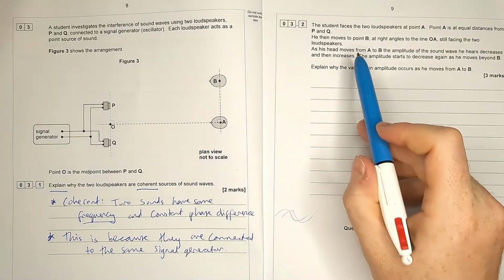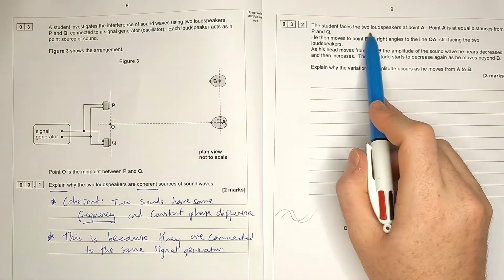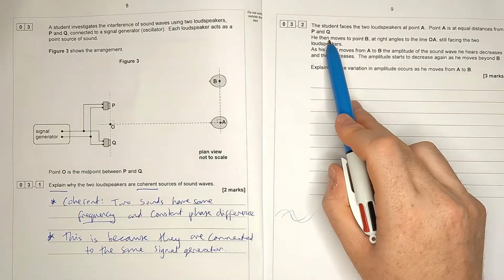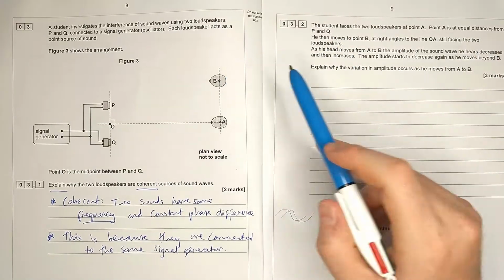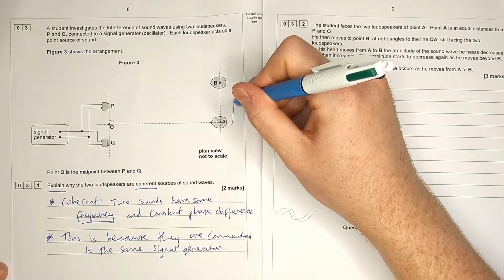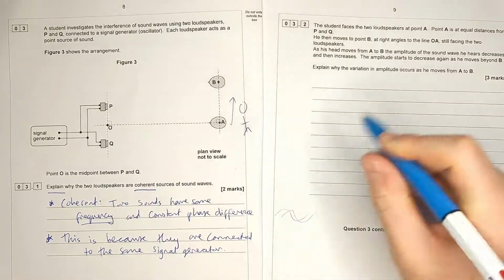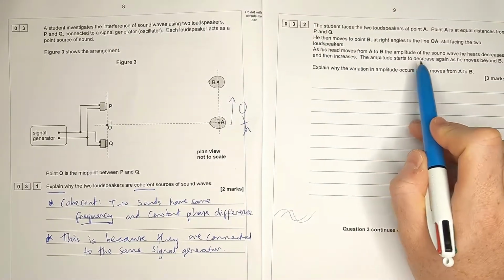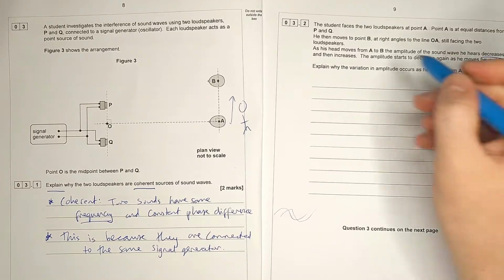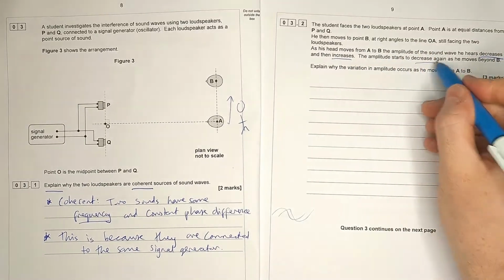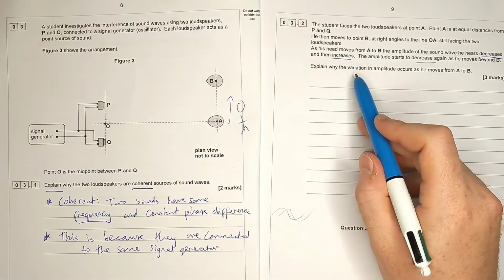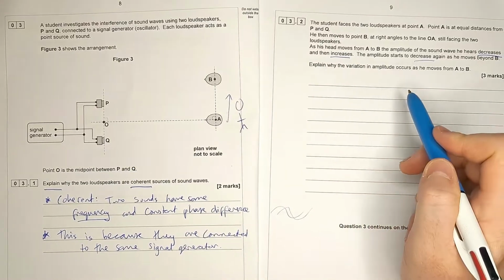Okay, next question is asking: the student faces the two loudspeakers, they're equal distances, then they move from point A to point B, so basically up in this direction. Then it says as the head moves from A to B, the amplitude he hears decreases, then increases, and then decreases again as he moves beyond B. Explain why the variation in amplitude occurs as he moves from A to B.